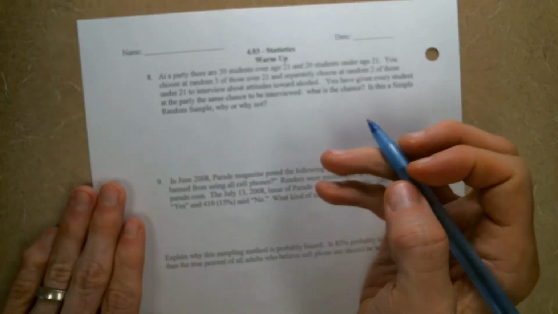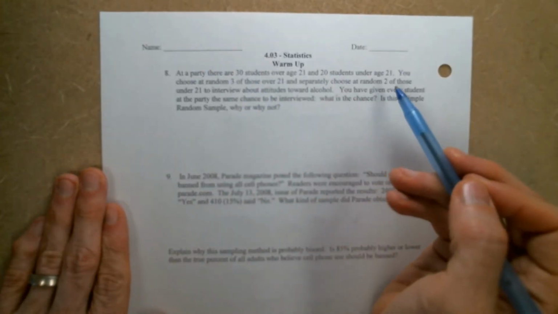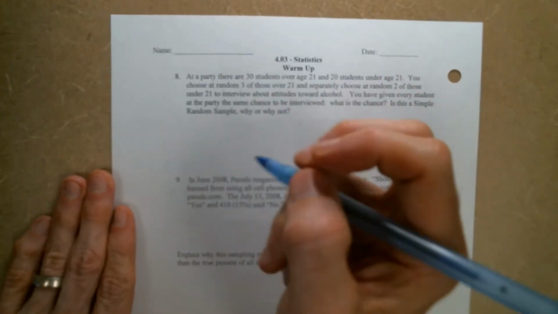At a party, there are 30 students over the age of 21 and 20 students under the age of 21. You choose at random 3 of those over 21 and separately choose at random 2 of those under 21 to interview about attitudes toward alcohol. You have given every student at the party the same chance of being interviewed. What is that chance? Is this a simple random sample? Why or why not?